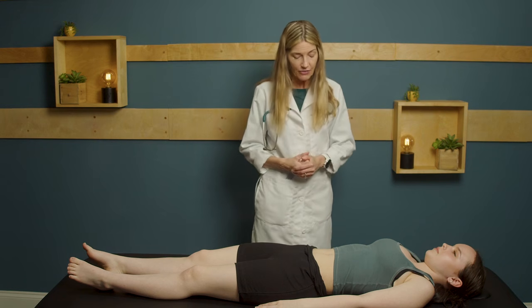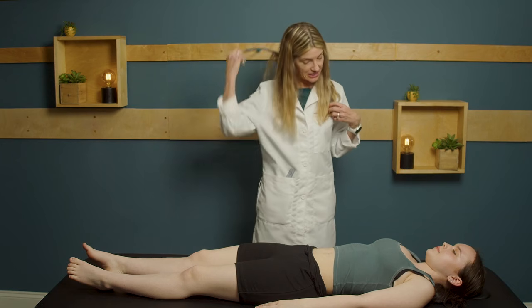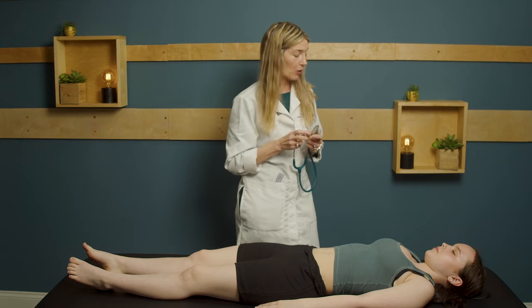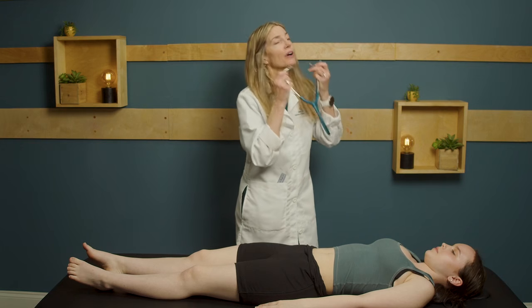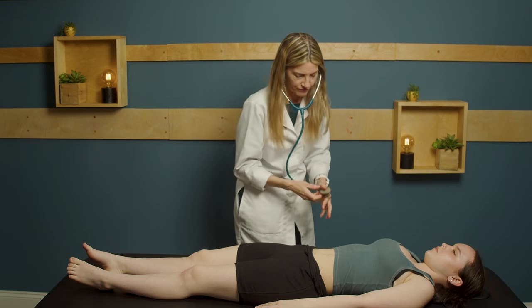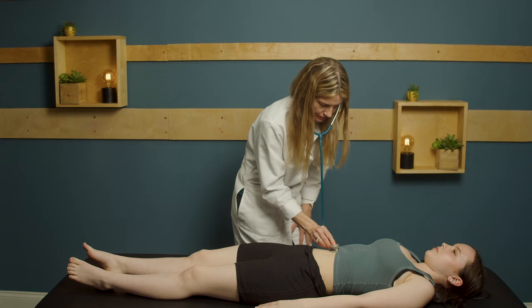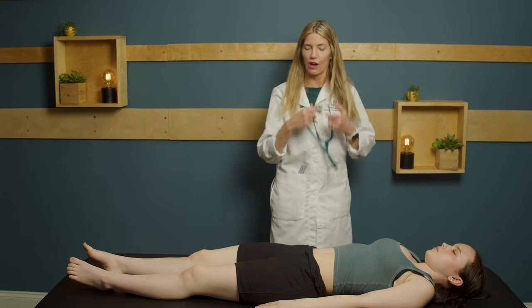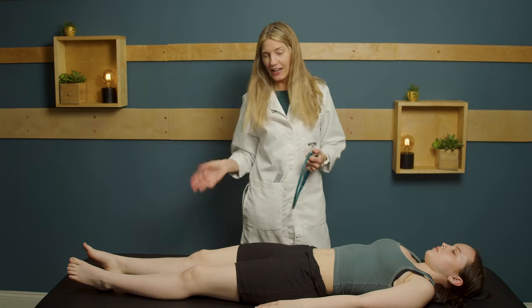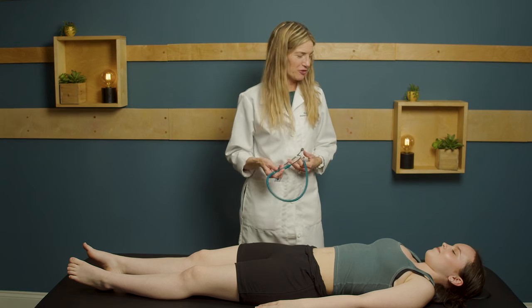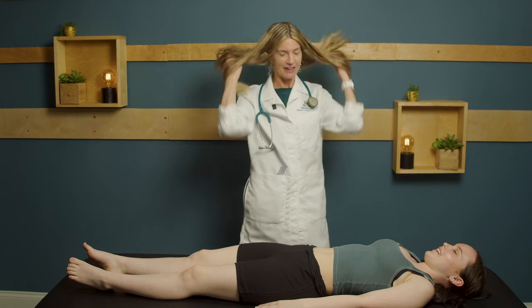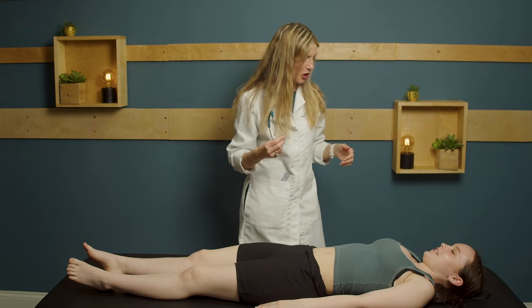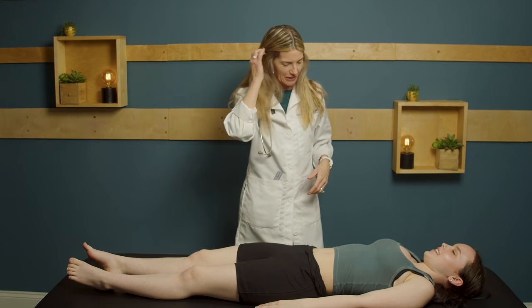The next thing that I'm going to do is listen. I'm listening to see if I hear bowel sounds, which would be a normal finding. It would be abnormal to not hear bowel sounds. And I listen in all four quadrants. If you've ever had your head on someone's lap after they've eaten, you know what bowel sounds sound like. It's just that gurgling sound. Have you heard that before? You know what I'm talking about? That's literally how it sounds through a stethoscope. It's just a little louder. It picks up on more subtle things.